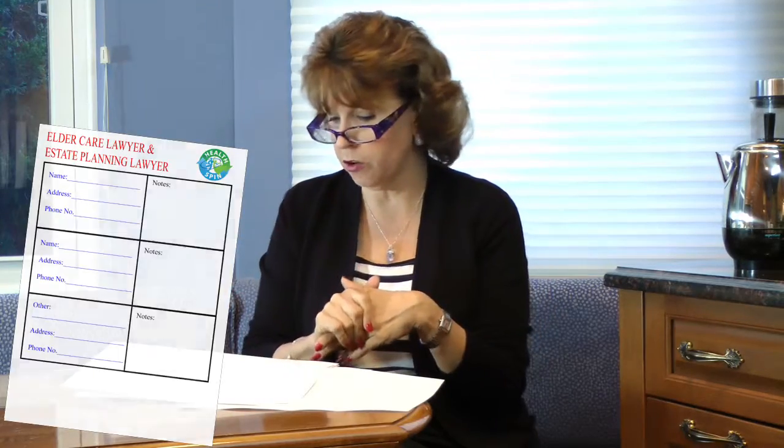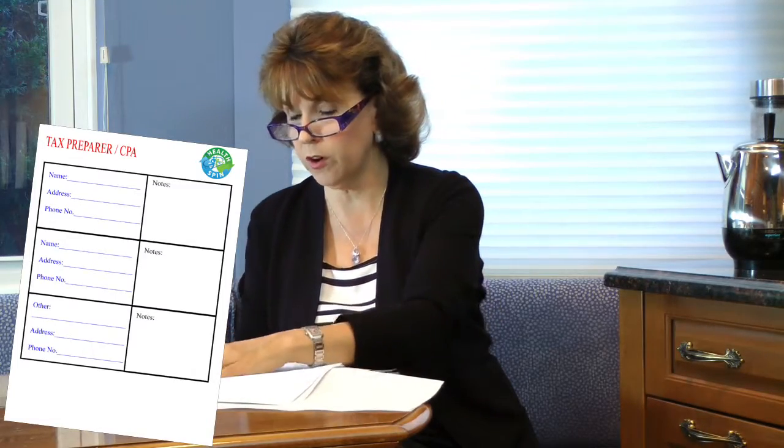The next section of the medical life list is specific for a senior. That provides an area where if they live in a nursing home or assisted living facility, you'd put the important information there. The next section has to do with your estate planning attorney or your elder care attorney. You want to have that contact information listed there for family if they need to contact the attorney. While they're in the assisted living facility, they may also need to have their taxes filed. And so we have a section where they fill out who their tax preparer or accountant is.